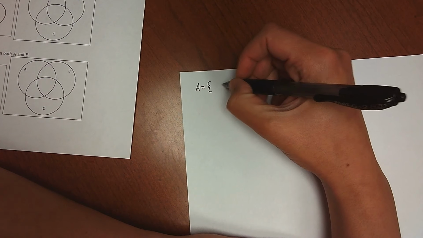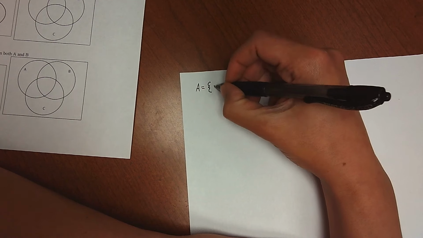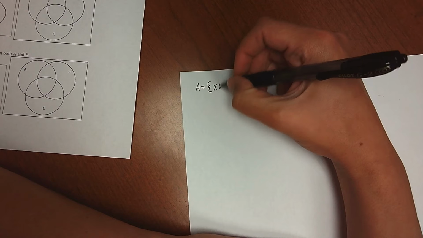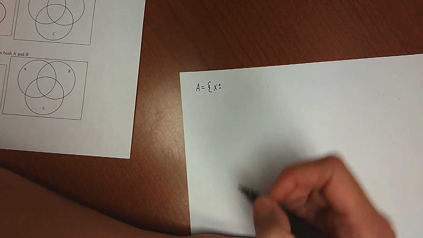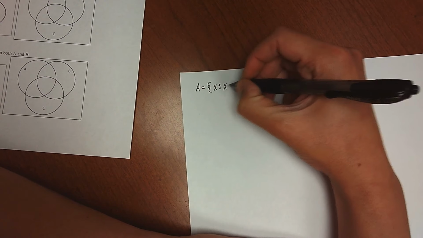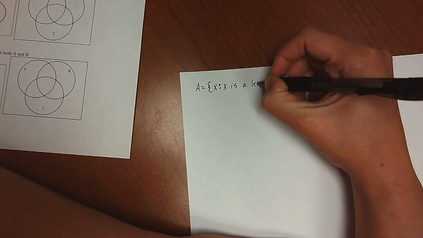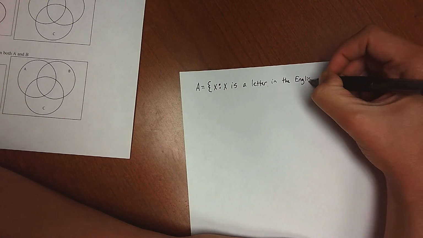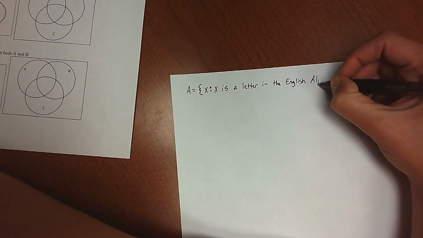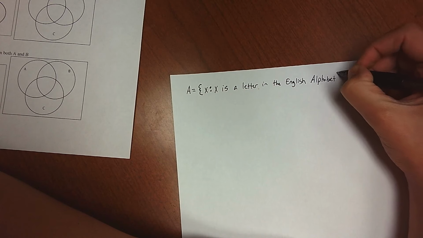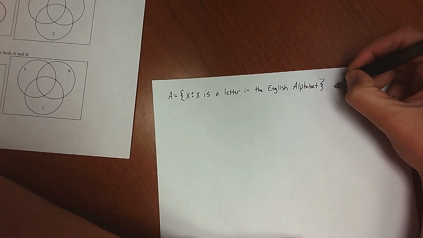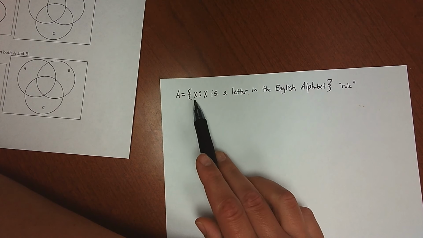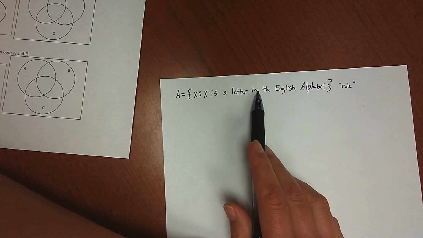So I can list the rule first, alright? So first I'm going to do the rule. So I'm going to say X such that, and I'll use a colon for such that, or you could see a bar right here. But I'm just going to use a colon. So X such that X is a letter in the English alphabet. Alright, and that is a rule. Alright, so this is known as a rule. So X such that X is a letter in the English alphabet.